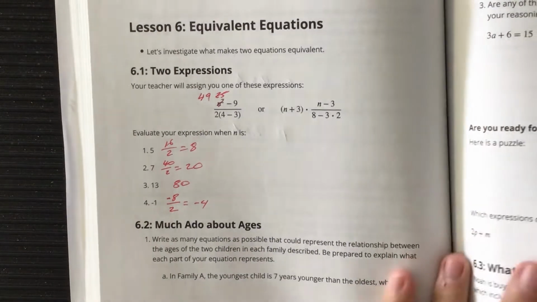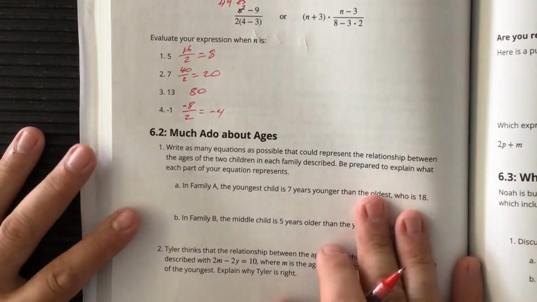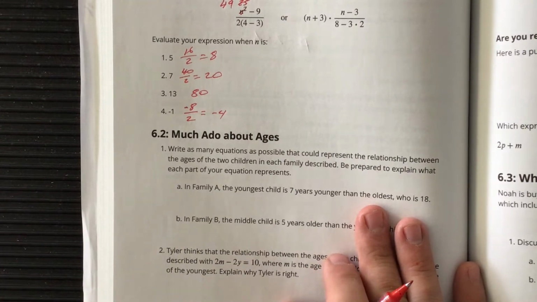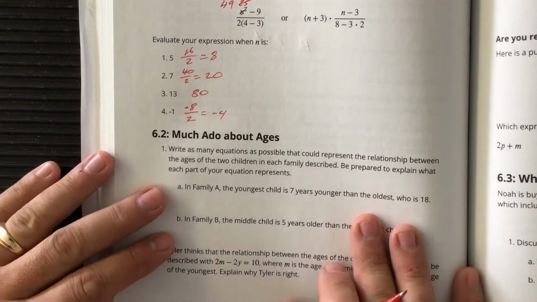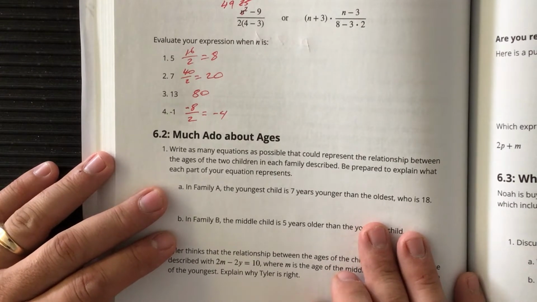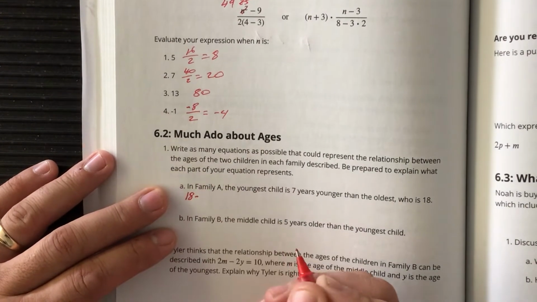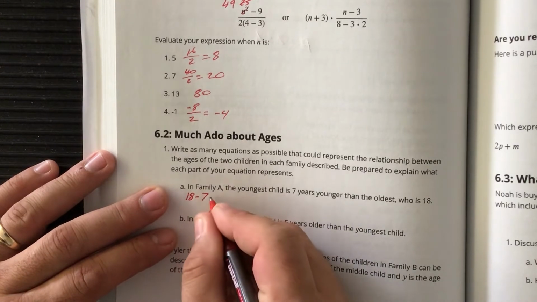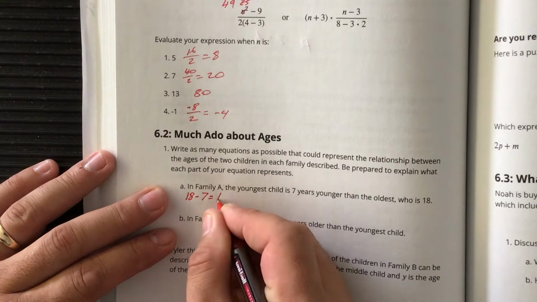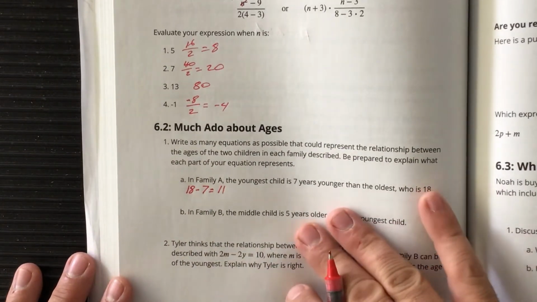All right, question number 1. Write as many equations as possible that could represent the relationship between the two ages of kids in a family. Be prepared to explain what they mean. The youngest child is 7 years younger than the oldest, who is 18. So one equation would be 18 minus 7 equals the age of this child. So I could put A, or I could just answer it. 18 minus 7 is 11.